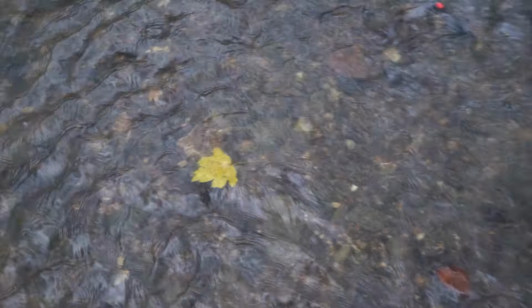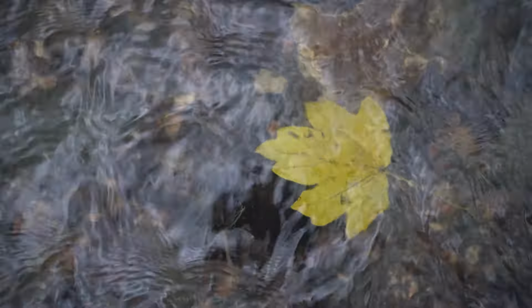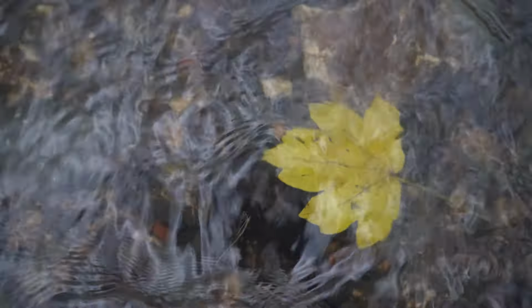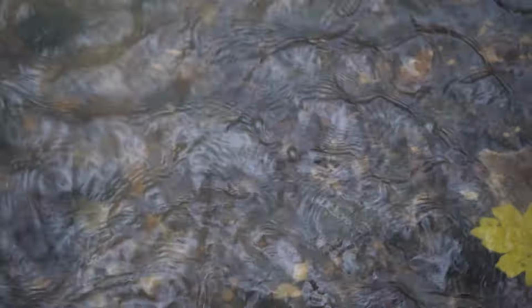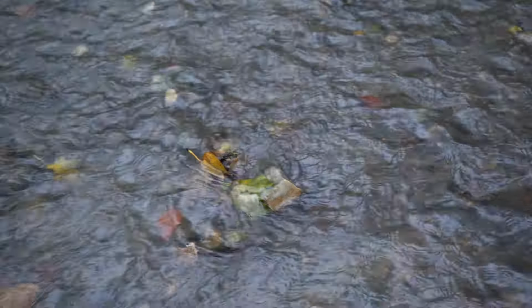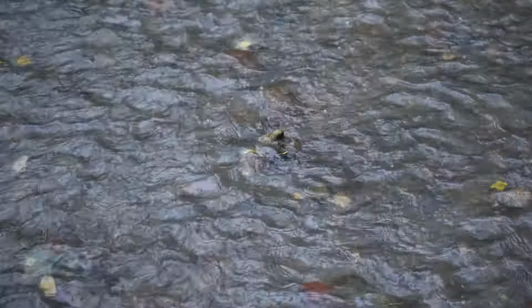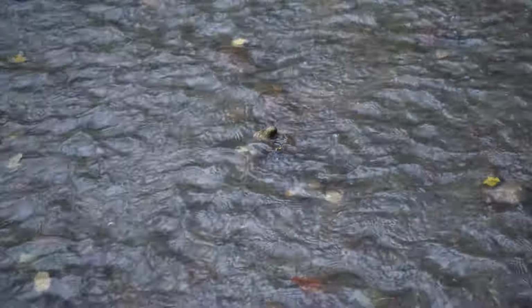I'm looking for, under the water, anything that's particularly interesting that might make a good photograph with those ripples over the top. So I might try one of these leaves that stuck on the rocks. I'm going to try a few different rocks, and then there's plenty of rocks that actually break the surface as well and create some more interesting ripples around the edges. So maybe a little rock like this would make for an interesting shot as well.